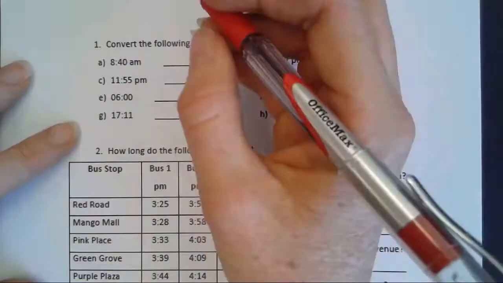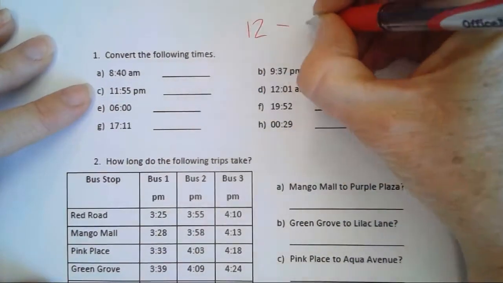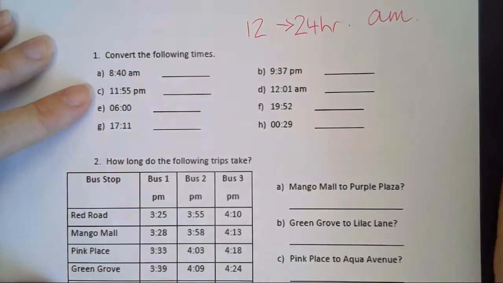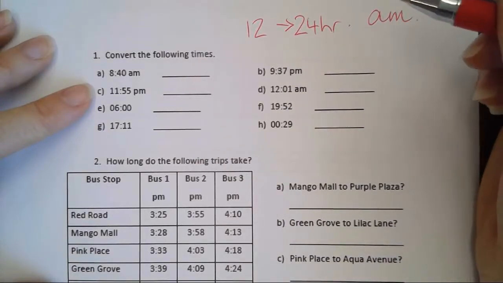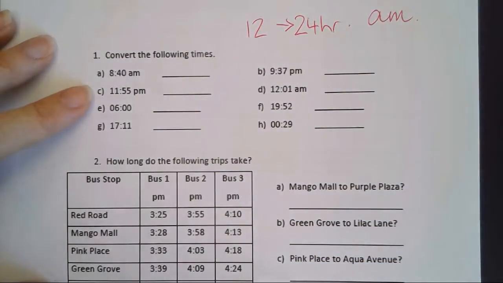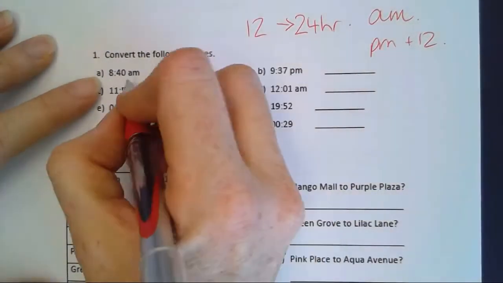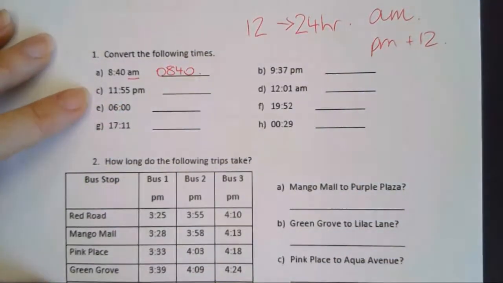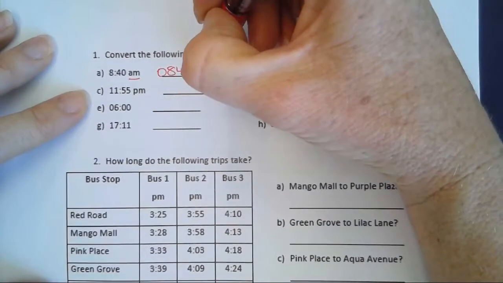All right. So remember, our rules with 12 to 24-hour time is if it is AM, it stays almost the same way as it already is, perhaps putting a 0 in front. But if it's in the PM, that's when you need to add 12, okay? So PM plus 12. So here, this is an AM time, so it's going to be 0840. You don't need to put these 2 little dots in between. It just becomes 4 numbers back to back.